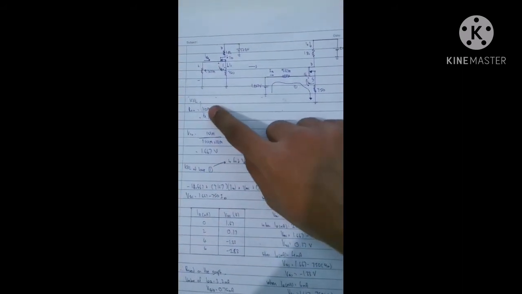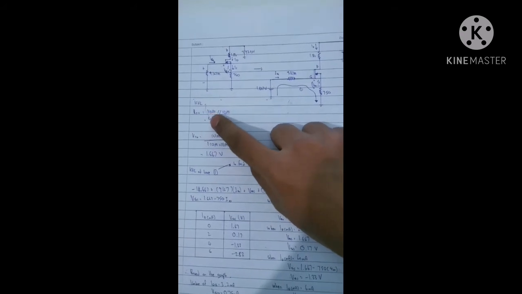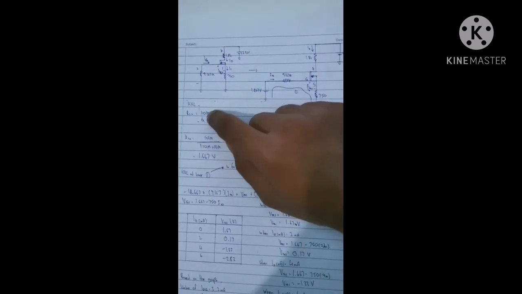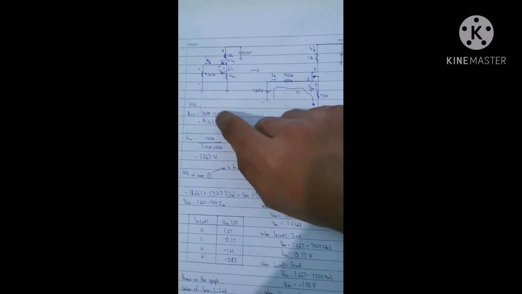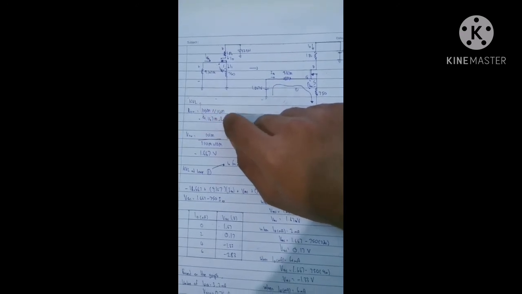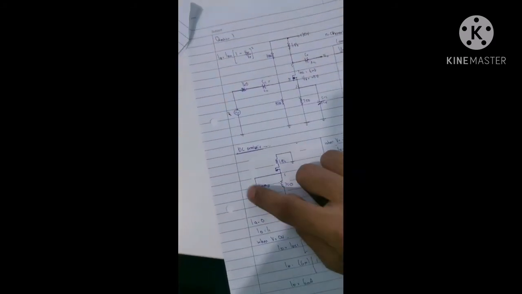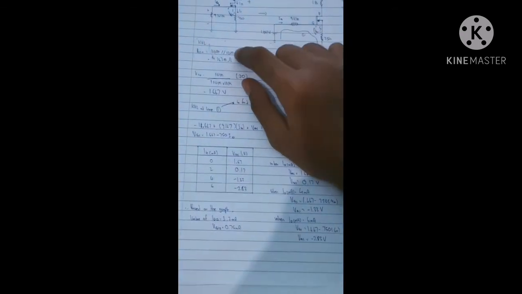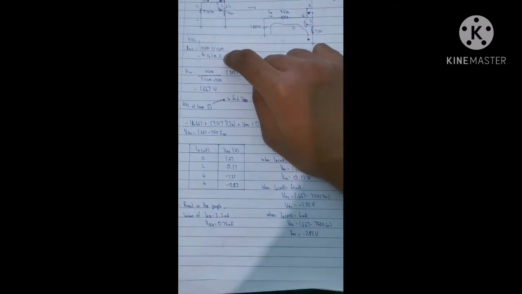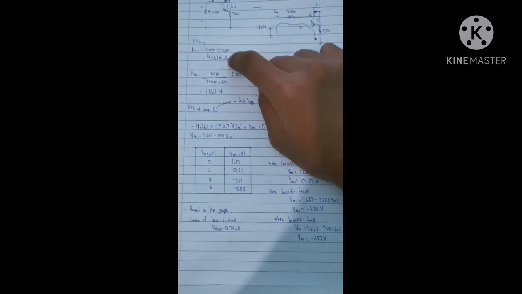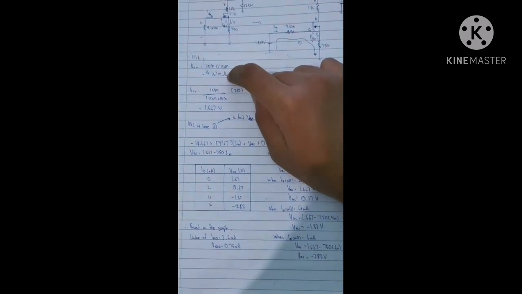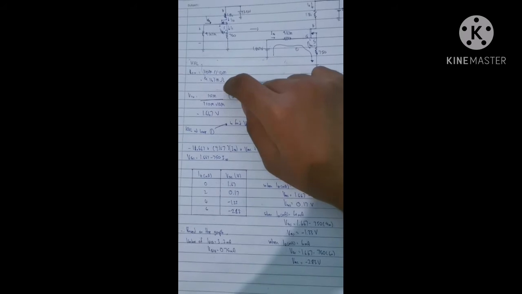RTH comes from the 110 mega ohm in parallel with 10 mega ohm. After we parallel both of the resistors, we get the RTH value, which is 9.167 mega ohm.